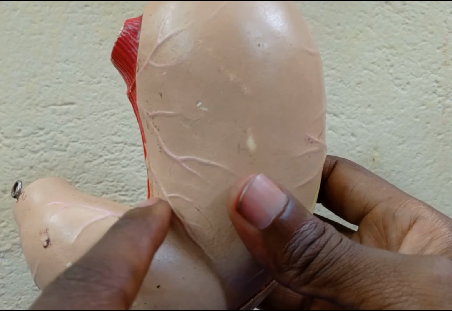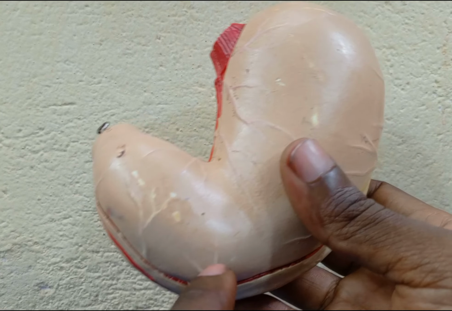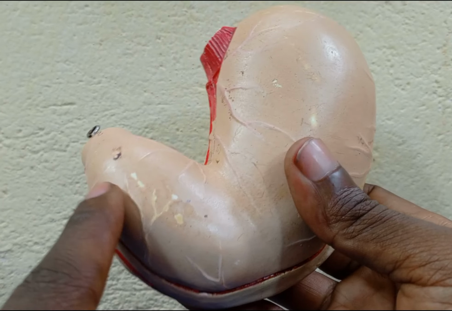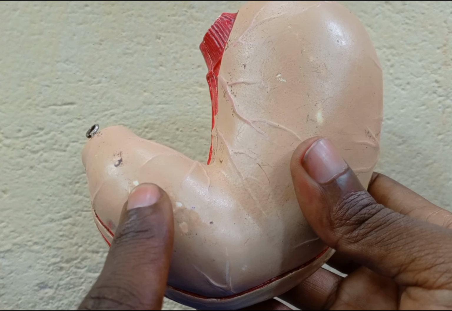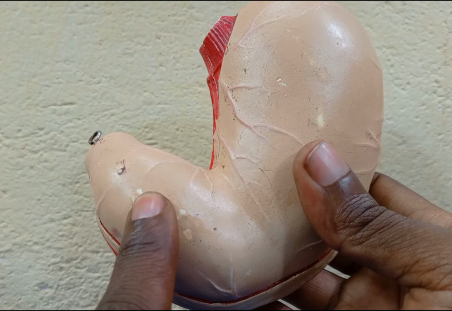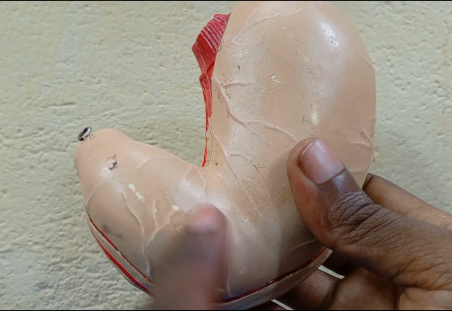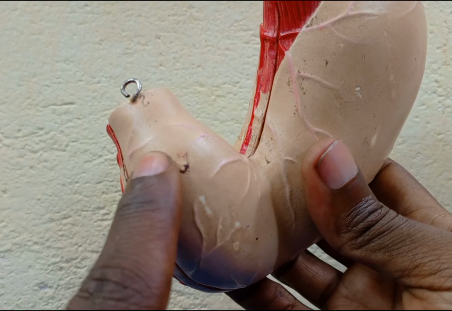And then within the stomach, the part where we have the strongest peristaltic movement is this area, the pyloric antrum. We have extensive, strongest peristaltic movement to propel food to bypass the pyloric sphincter.